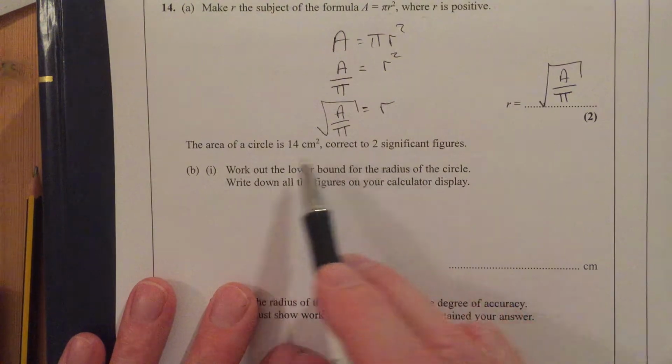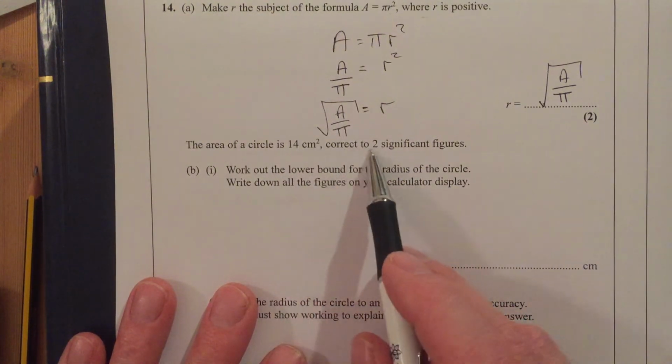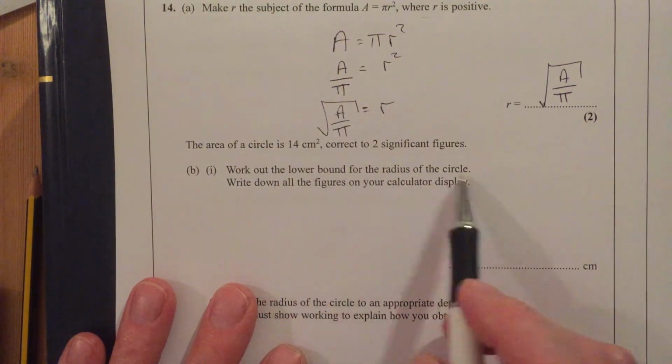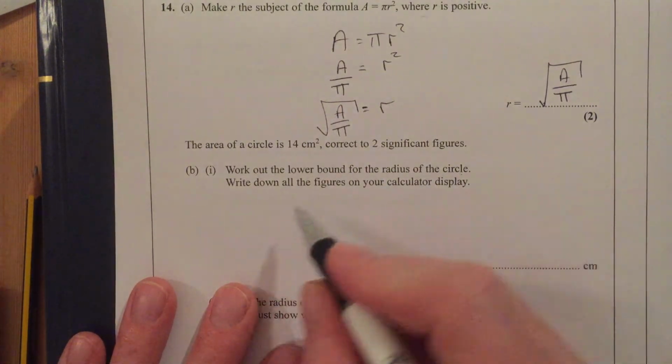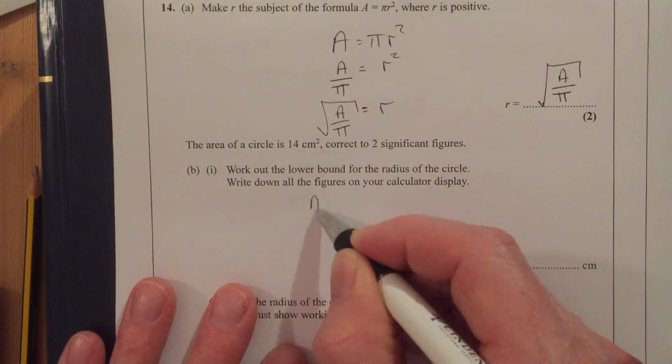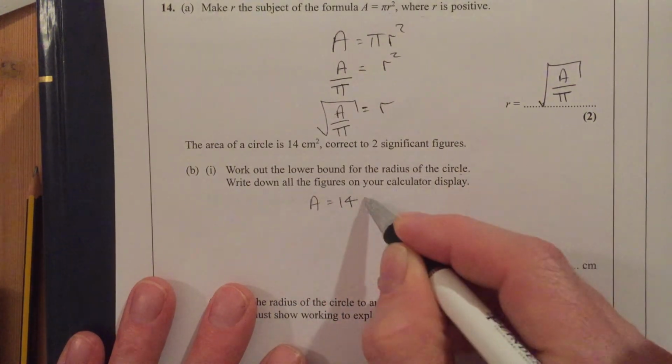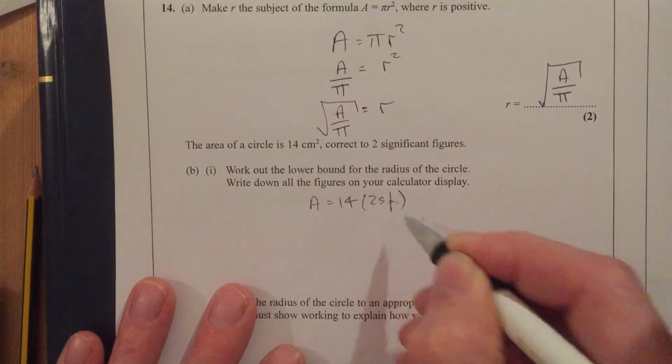Okay, then the area of the circle is 14, corrected to two significant figures. Work out the lower bound for the radius of the circle. Write down all the figures on your calculator display. So a equals 14 to two significant figures.